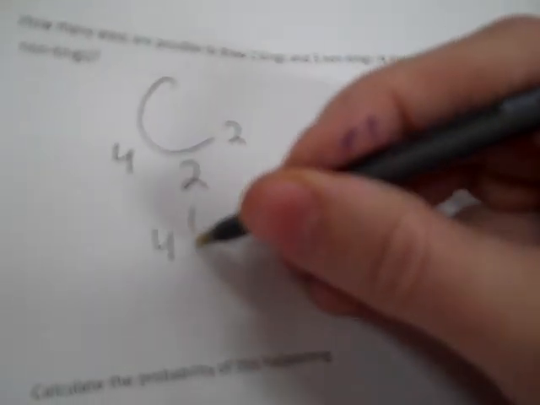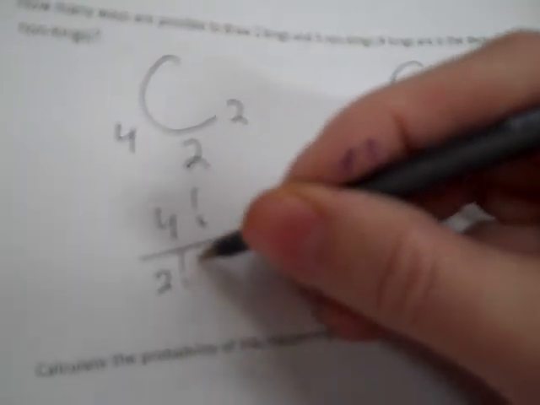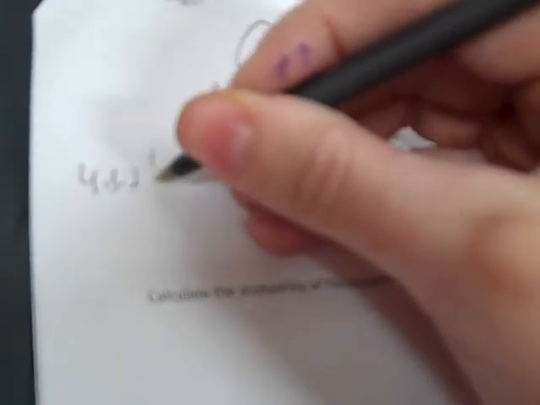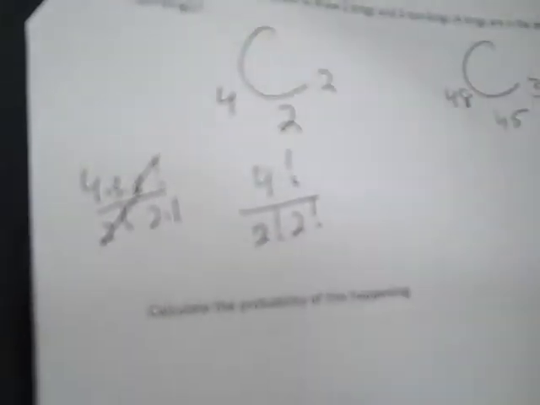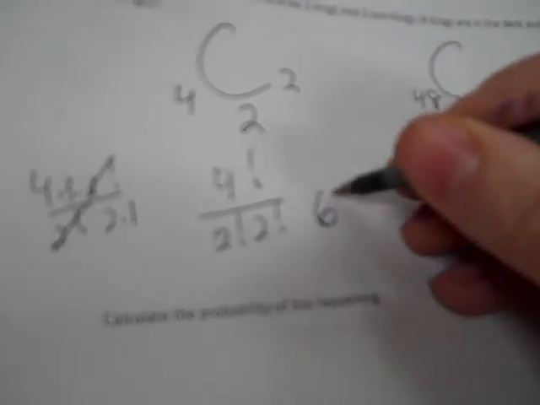Okay, so 4 factorial, and then 2 and 2. So I'd number the 4 down till I'm at 2. The 2's cancel, and then 2 times 1. You should be able to do that in your head. It's 12 divided by 2. That's 6. Okay, I'm going to underline that.